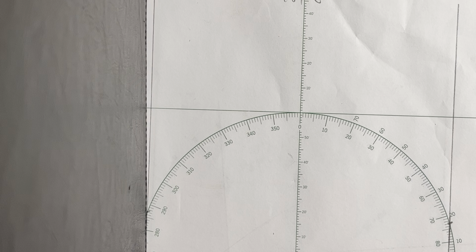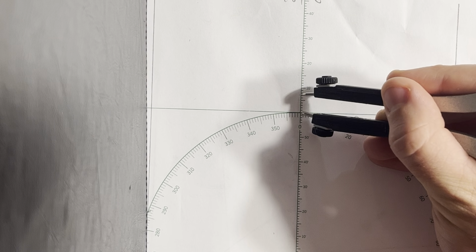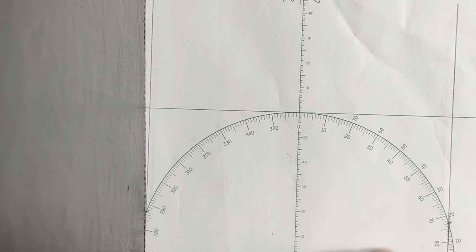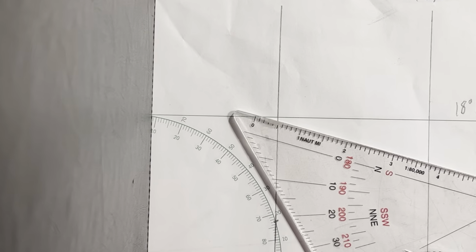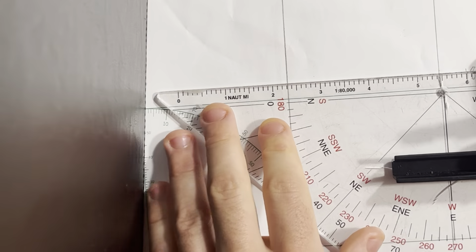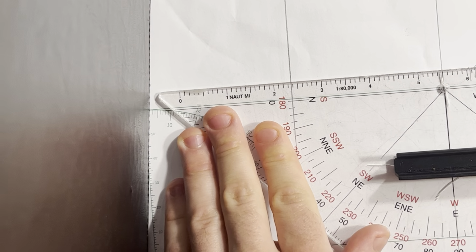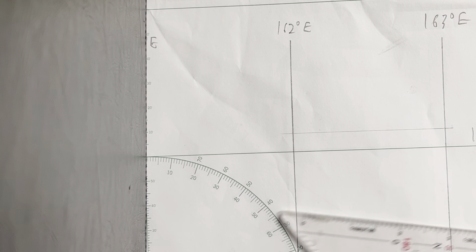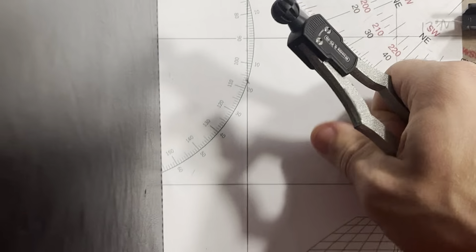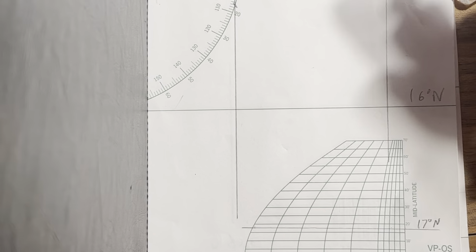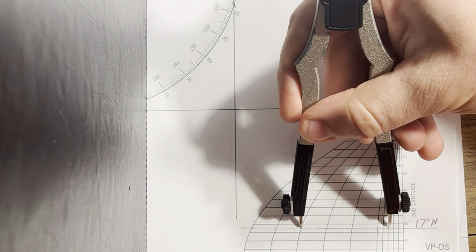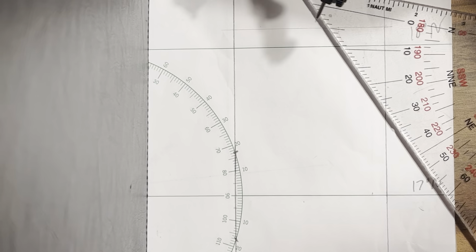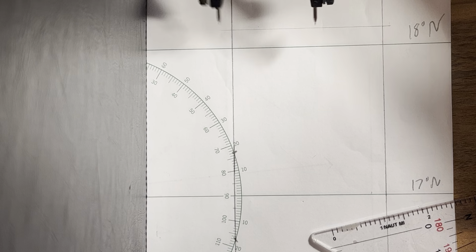Mark it here. Just want to double check that. Oh, that was on the wrong side. I marked it on the far side at 163 east, but that doesn't matter. You can still just come across from over there like that. And then we're doing 162 degrees 36 minutes. So we come down to our longitude scale. 30. And there's 6 right there. Mark that where that lands.